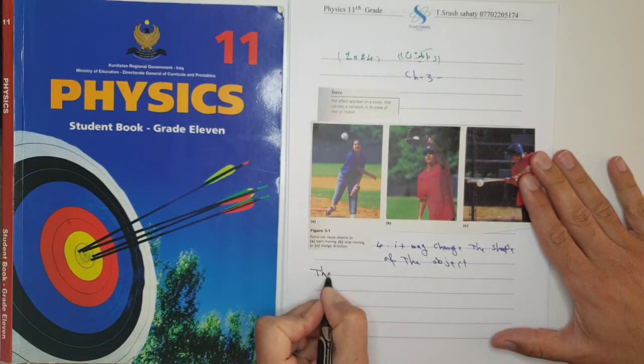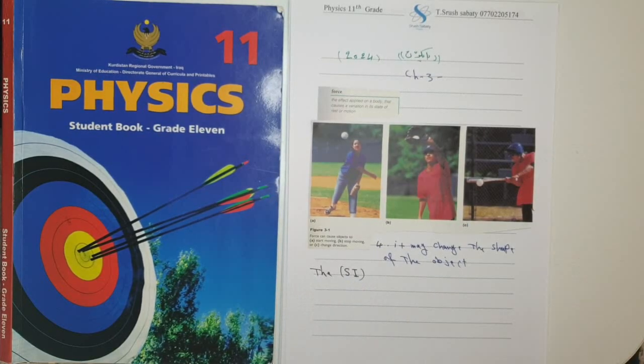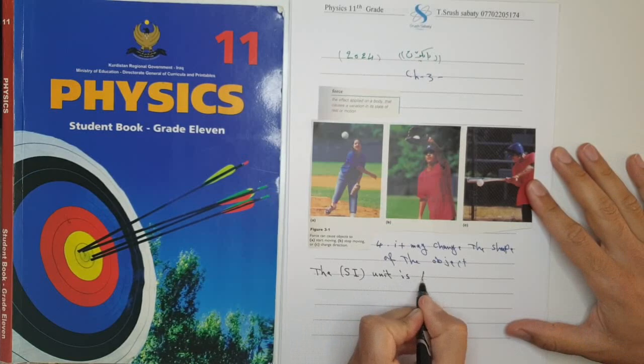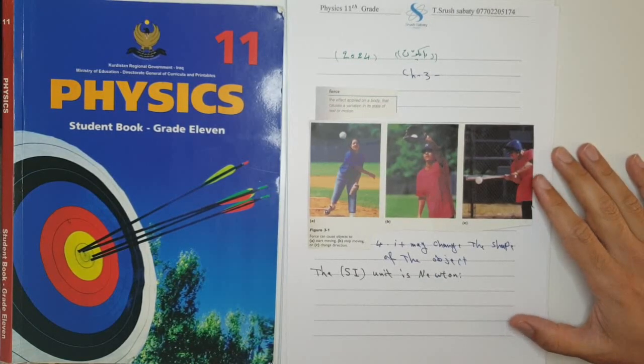The SI unit, it means the international system of units, the system used in general. The SI unit is Newton.